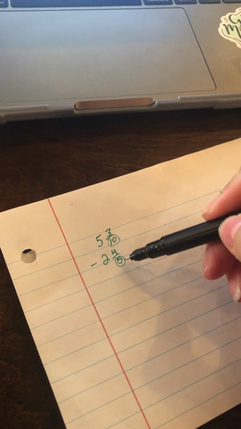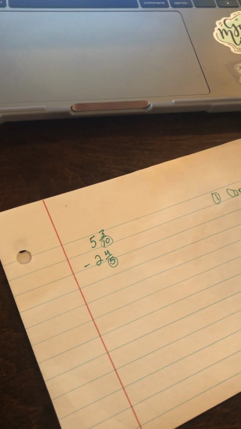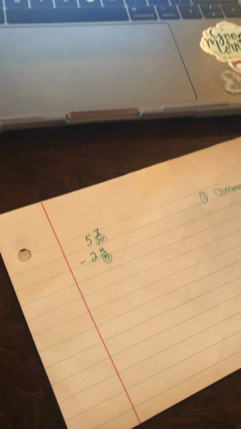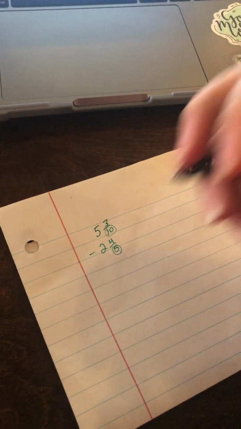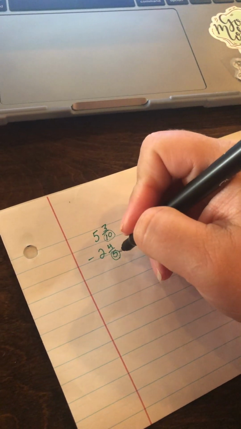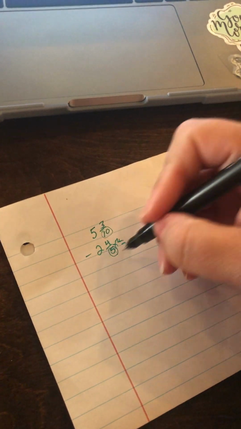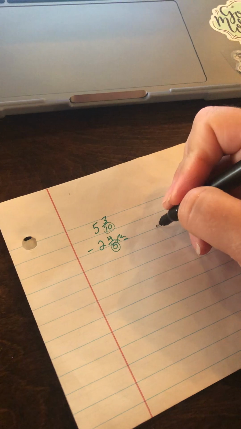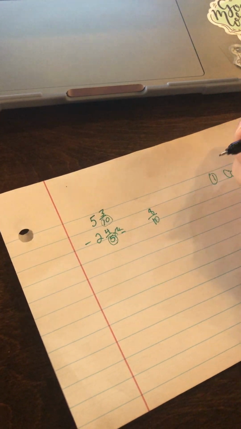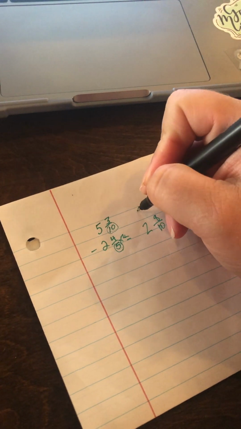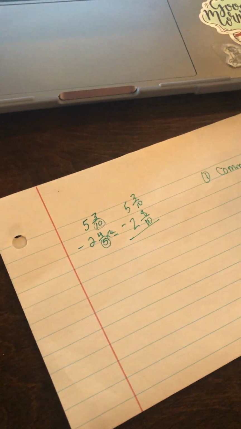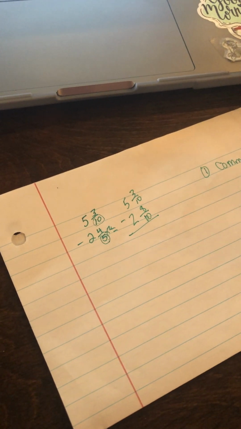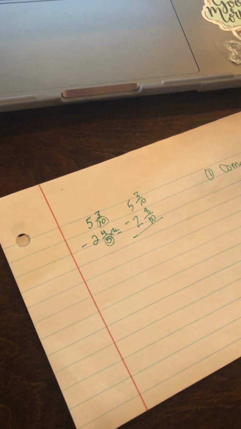So I look at the 10 and the 5 and go, what can I make both of those turn into to be common? 5 times 2 gives me 10, so I can just change the second one. So if I do times 2 on the numerator and the denominator, I get 10 on the bottom, 8 on top. Then I just rewrite my problem like so.